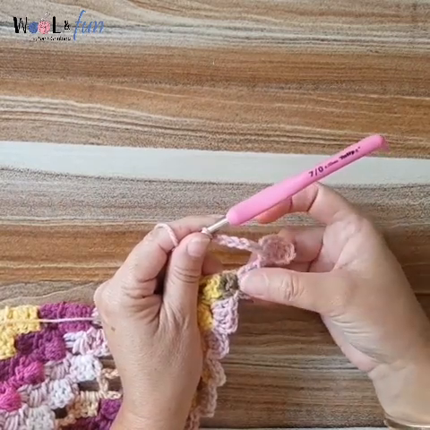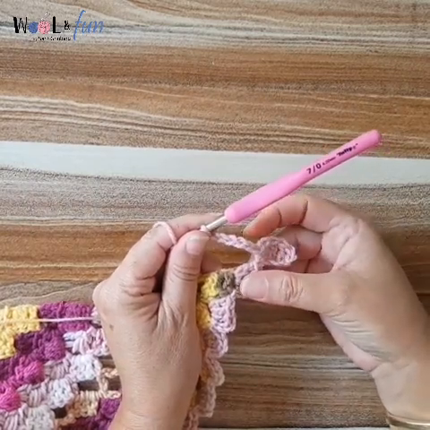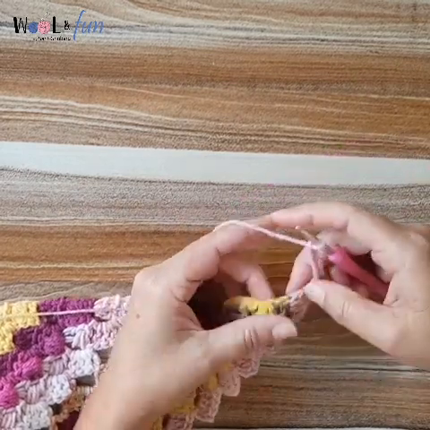Now repeat chain square into the space between squares to the corner.